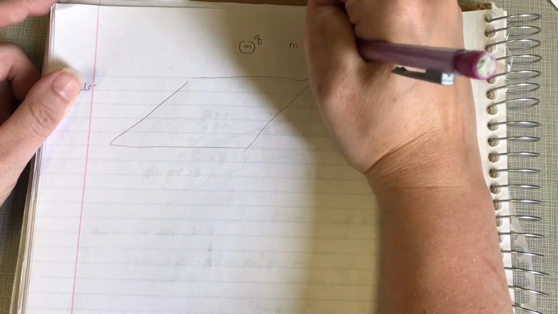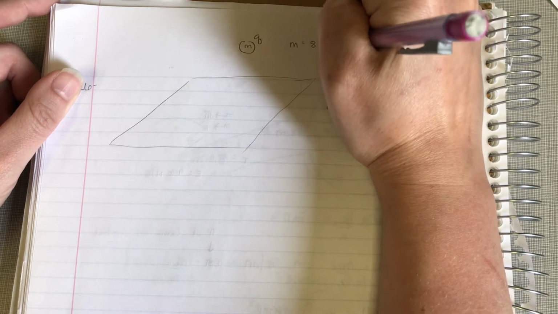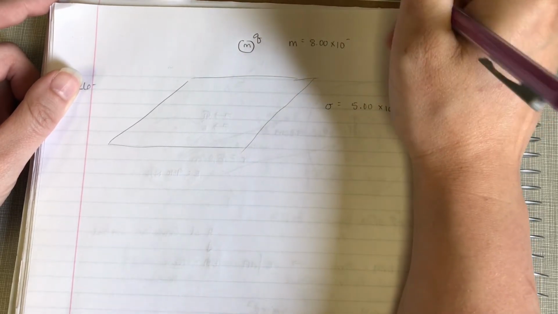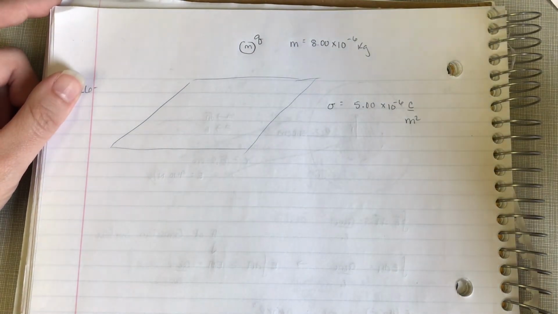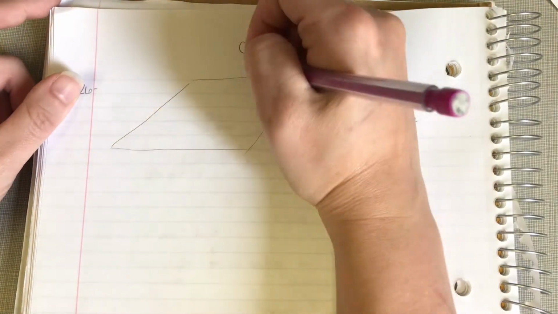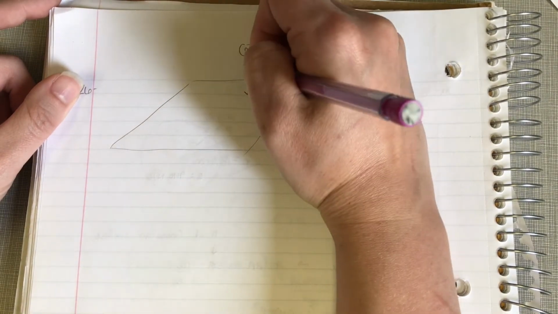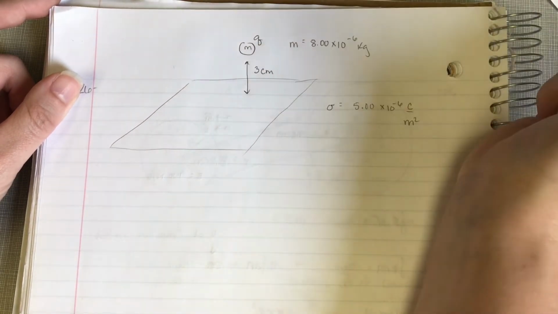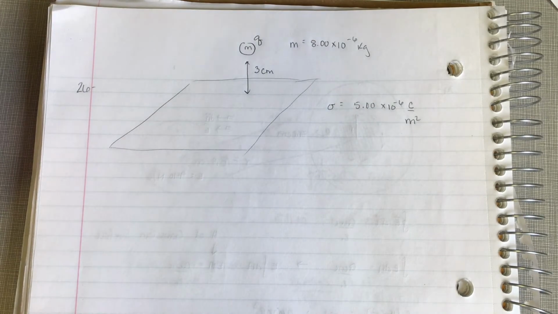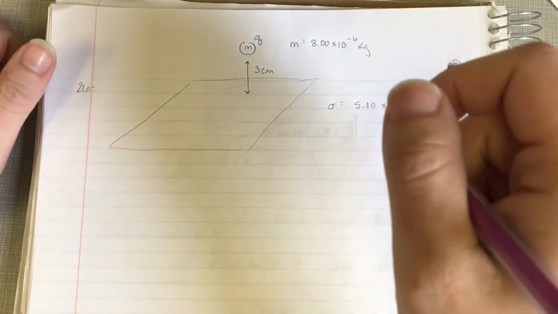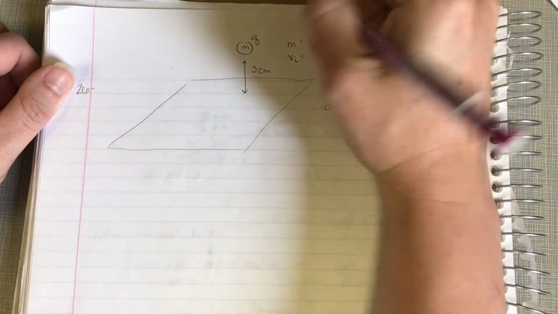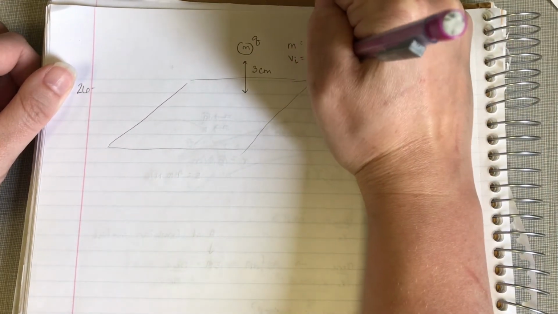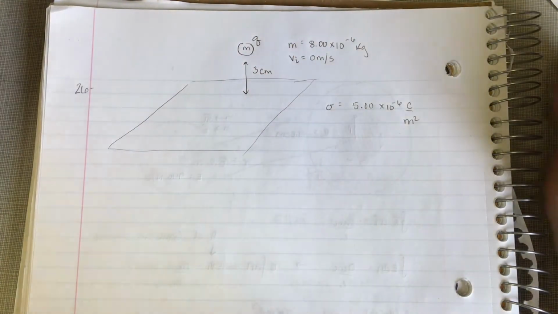M was 8.00 times 10 to the minus 6 kilograms, and we don't know what the charge is, but we do know that it's a distance 3 centimeters above the sheet. Alright, so it's released from rest, so we know that its initial velocity is 0 meters per second. I feel like that's going to be relevant later.